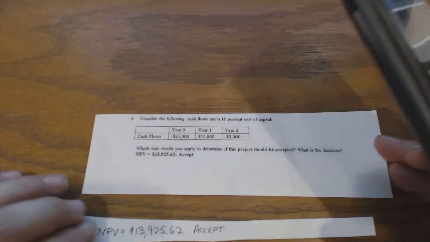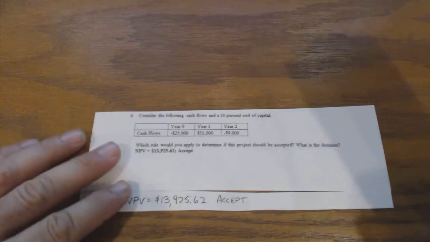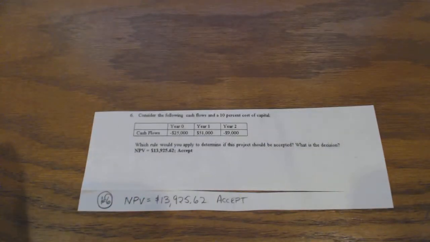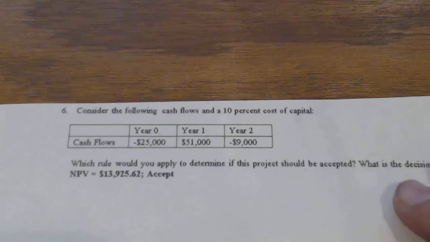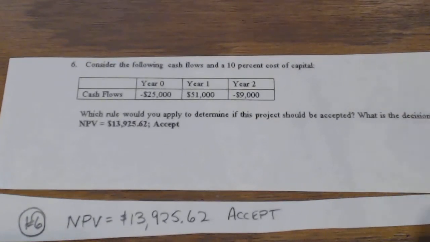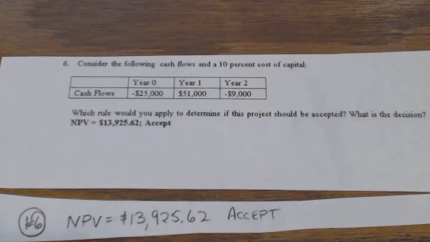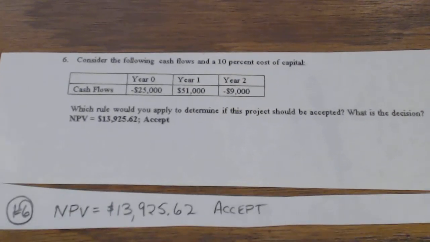Problem number 6. Let's grab that real quick. Okay, problem number 6. It says, consider the following cash flows and a 10% cost of capital. Which rule would you apply to determine if this project would be accepted? Okay, they already asked you in another problem between IRR and NPV, which would you use? NPV is the preferred one of all of them because it tells you what your net present value is, your net profit or net loss.